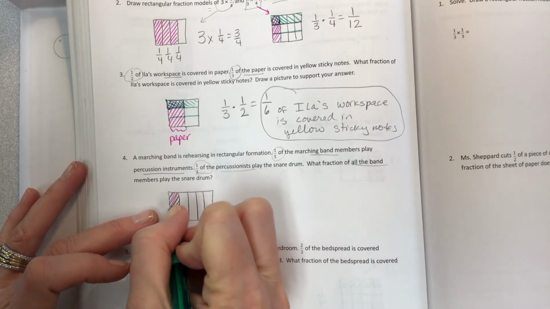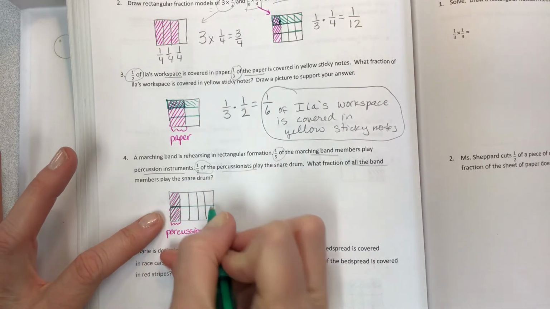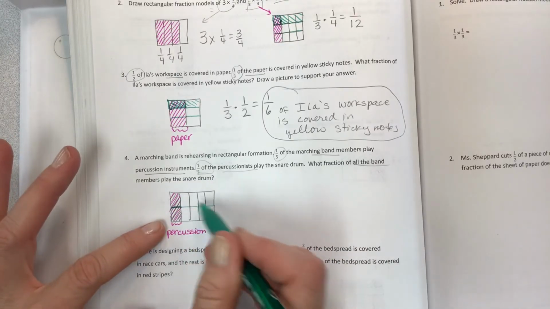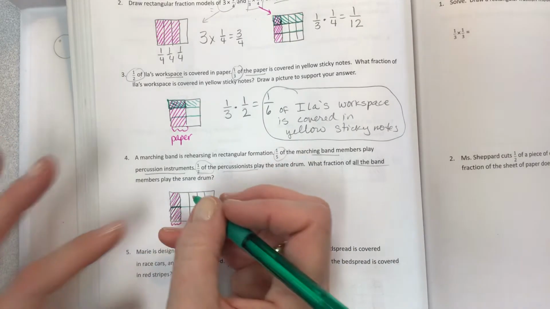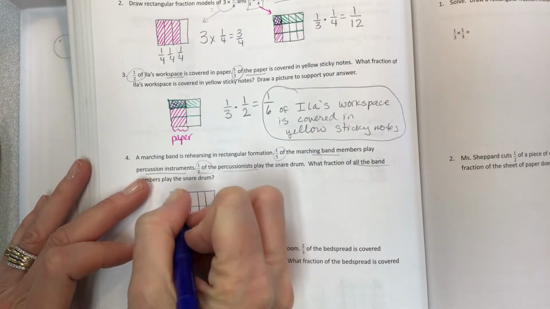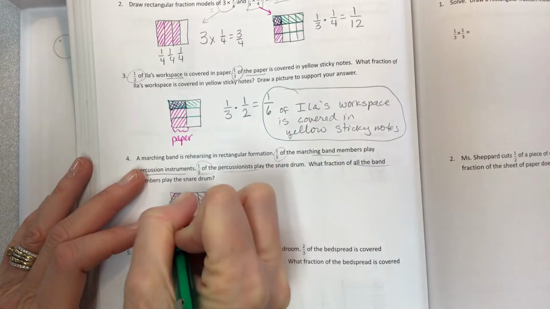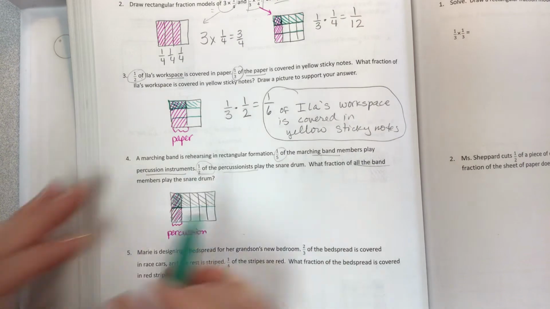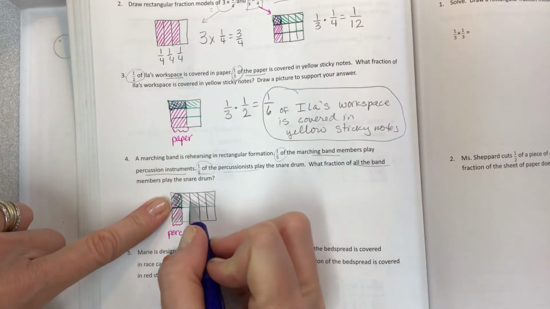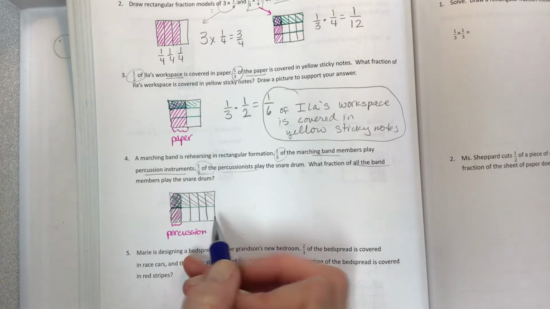Now, the reason that I put the whole thing across and shade the whole thing is that I like to see all the pieces, and I like the kids to see the consistency of all the shading all the way across. But the book is only going to double shade that. We're not counting this for anything other than the total number of pieces.